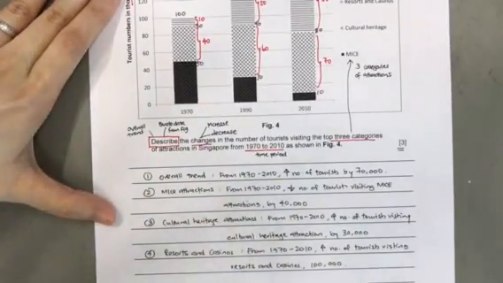Okay, there are more than enough points for you to score 3 marks. You just need to give any 3 of the points listed here.